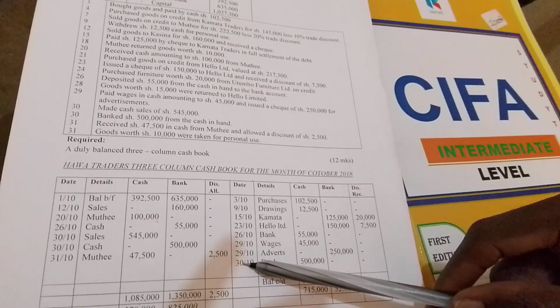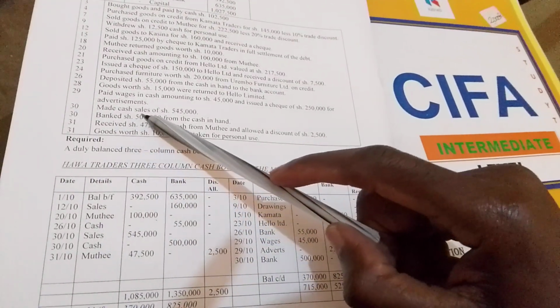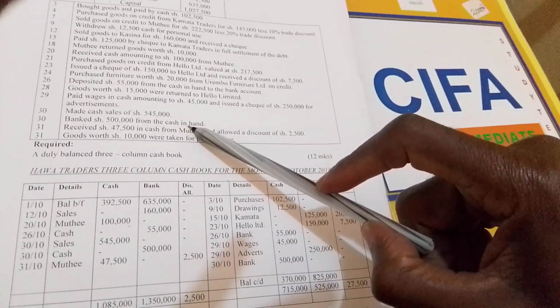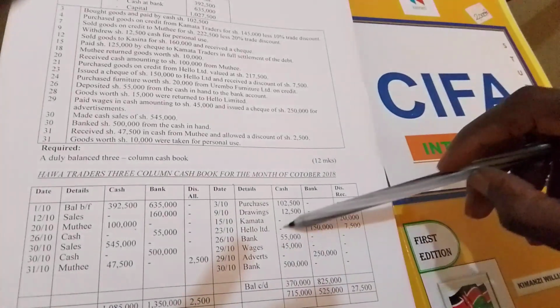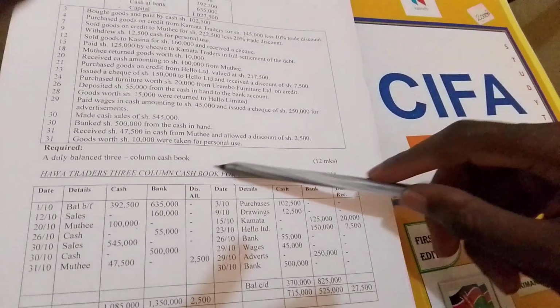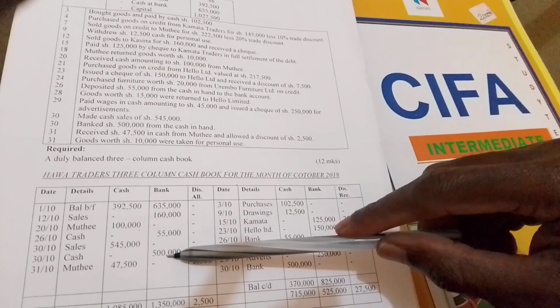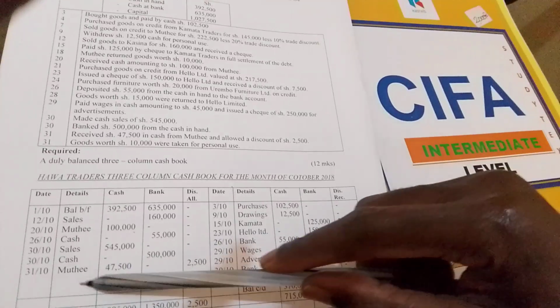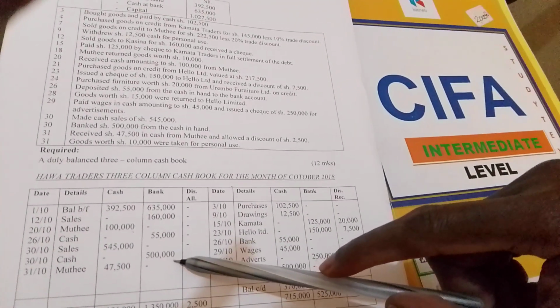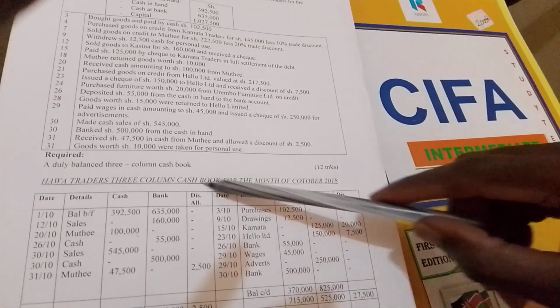The 30th October. Banked shillings 500,000 from the cash in hand. So we are taking this cash, 500,000. You deposit it here in the bank. The details you write cash, because this 500,000 was coming from cash.